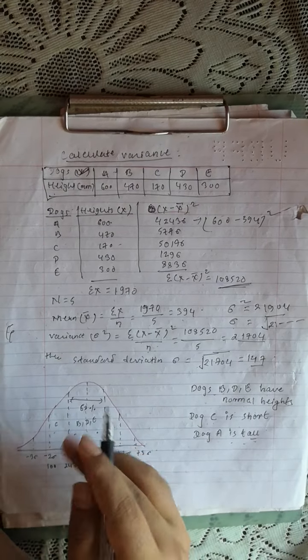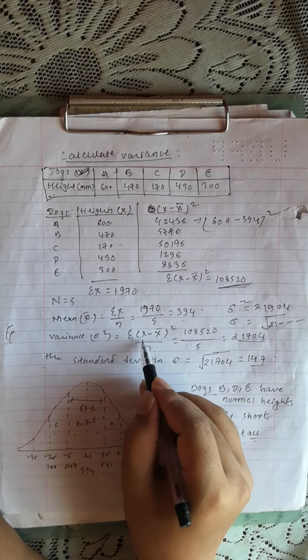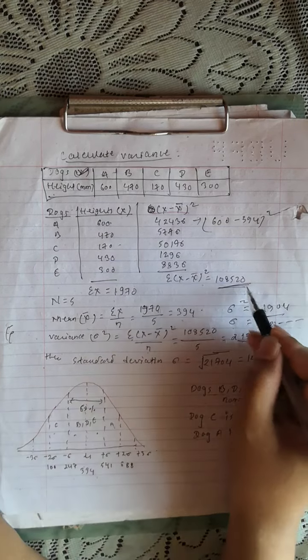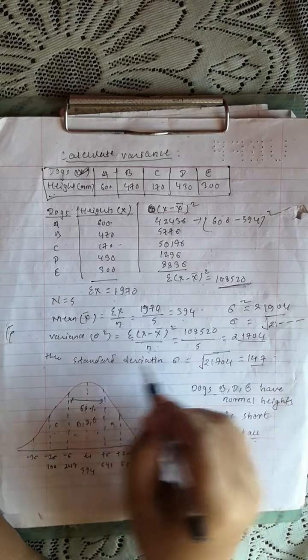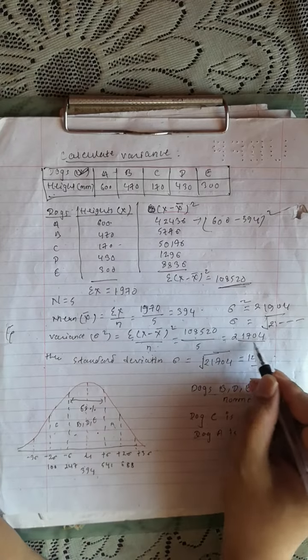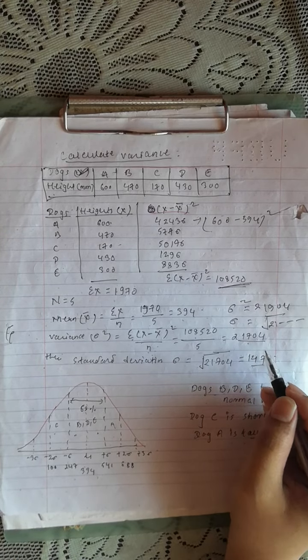Now the variance is calculated using this formula: the summation of (x minus mean) squared, divided by n. There are only 5 dogs, so we put n equal to 5 here, and this is the result of the variance.